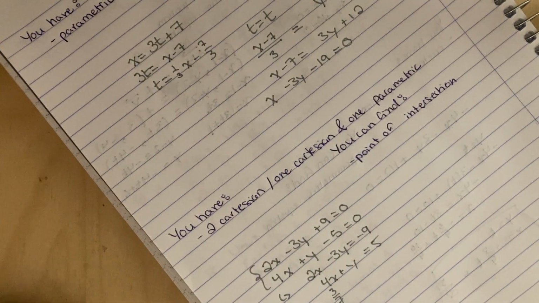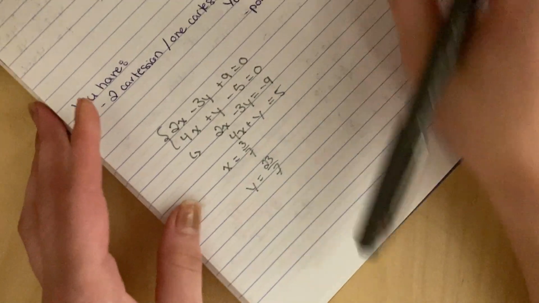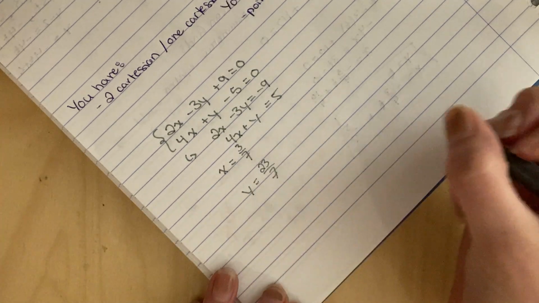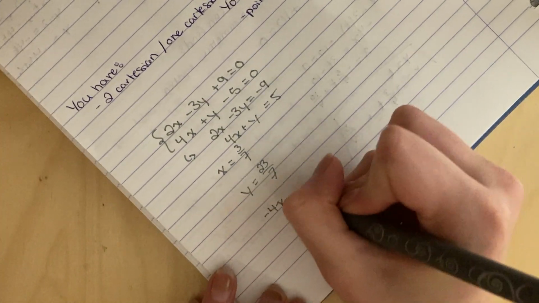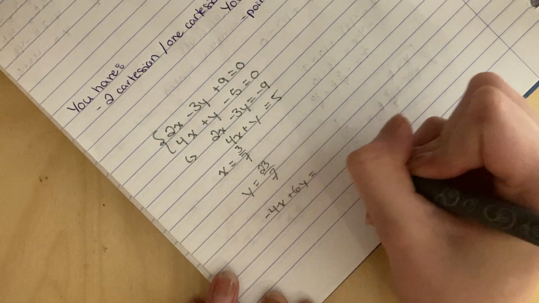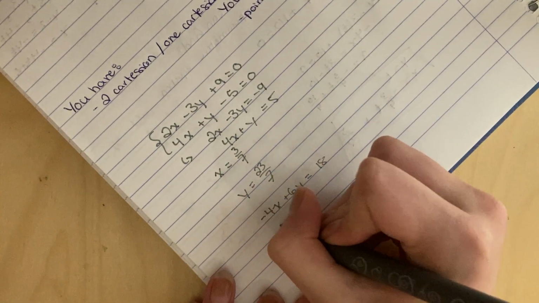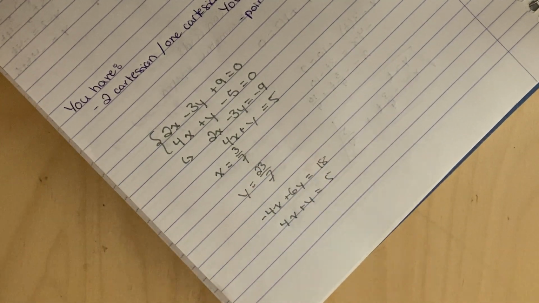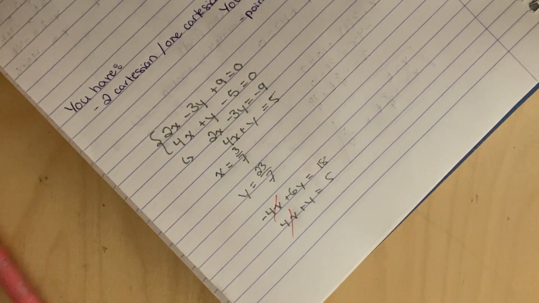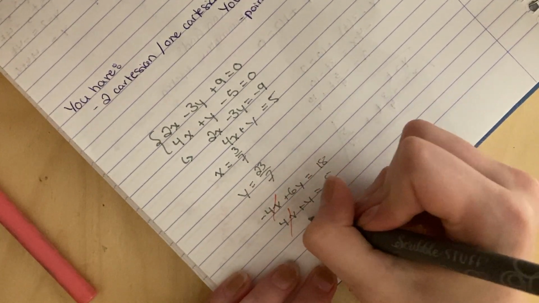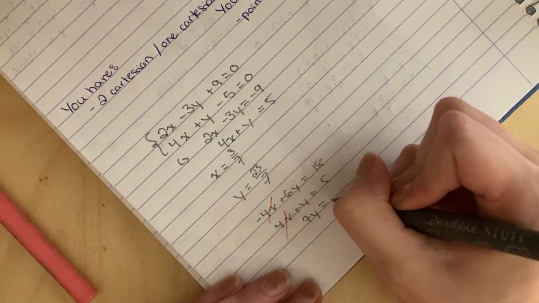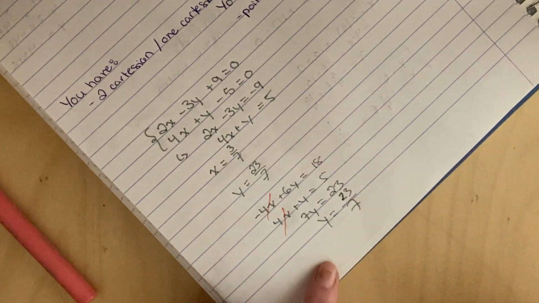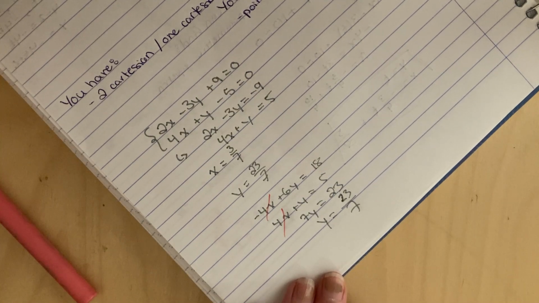You can also solve it normally. Let me show you how to do that. You just need to be able to cancel this out. So I'm going to multiply this upper one here by minus 2. So I'm going to get minus 4x plus 6y equals 18. And 4x plus y equals 5. And then you just add them together. These will be canceled out. So then 7y equals 23. So y equals 23 over 7, which you can see is the same answer that we got up here. And you just plug this into the equation.